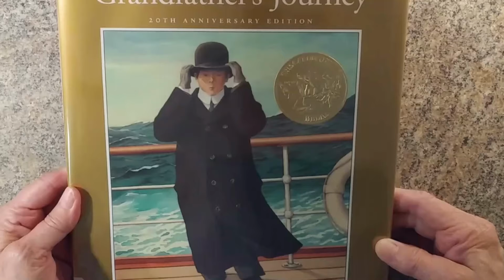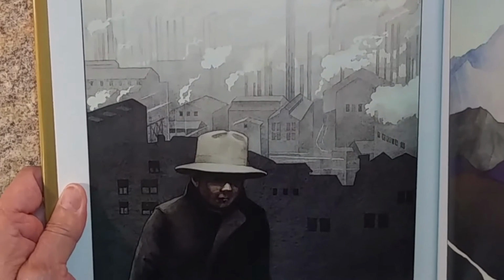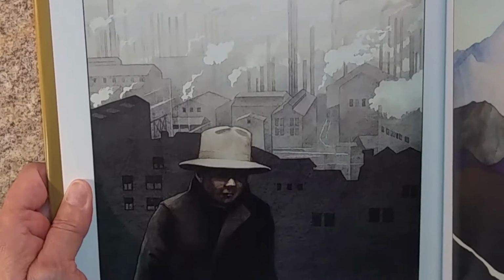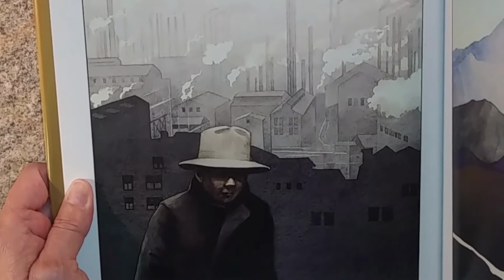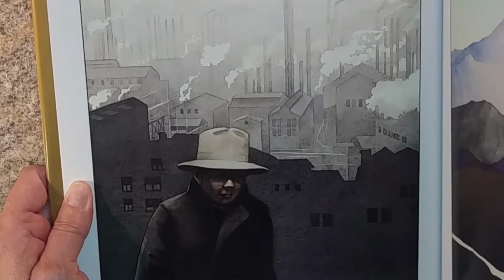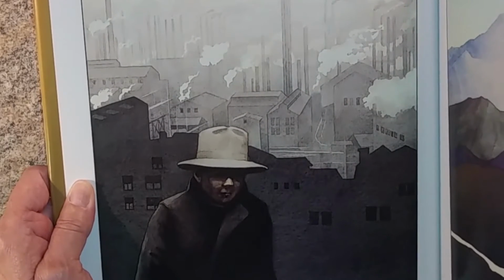Grandfather's Journey by Allen Say. This illustration shows high value. Look at the contrast between the hat and coat. The white hat really draws your attention to Grandfather's face.